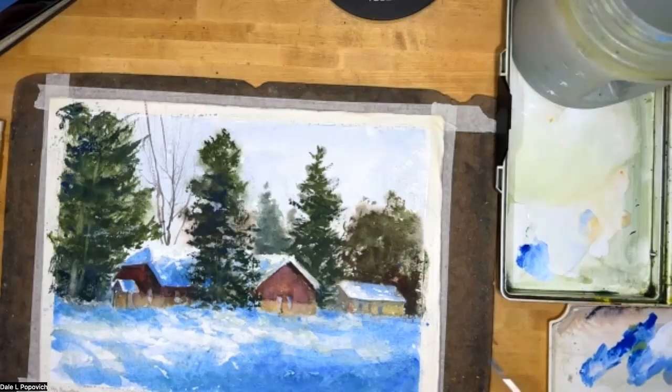And darken the blue up near the house where things are a little bit more in shadow.